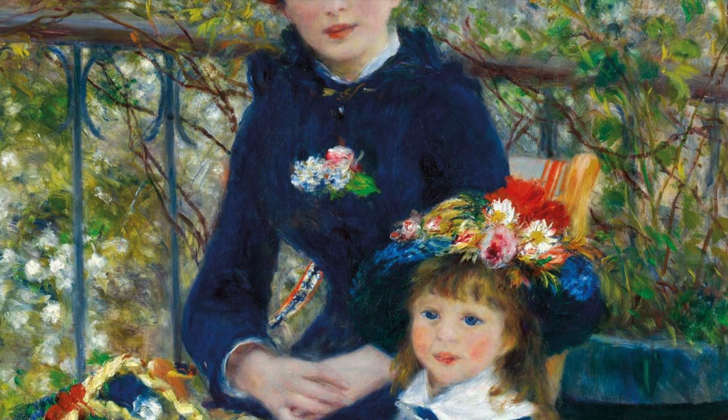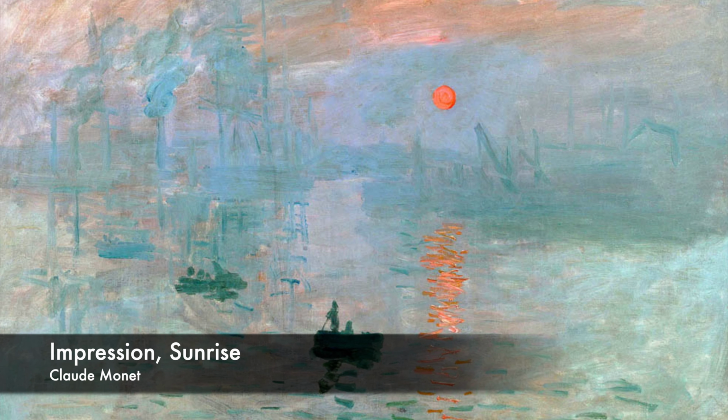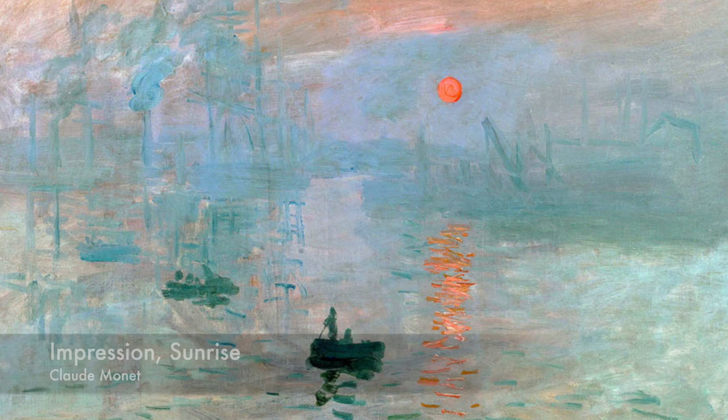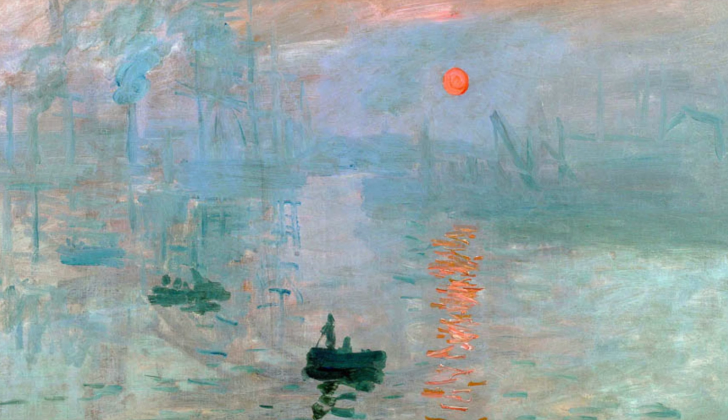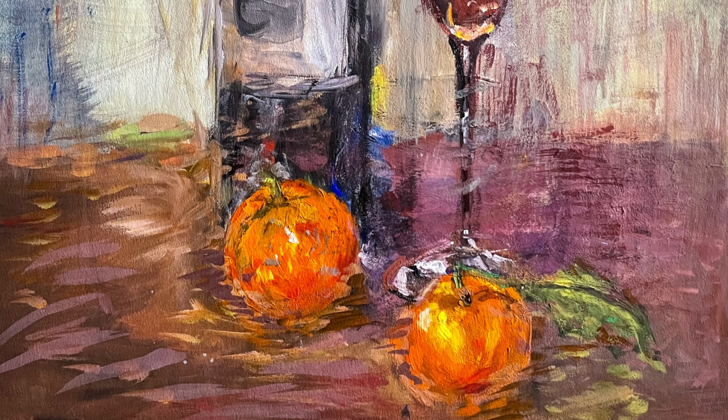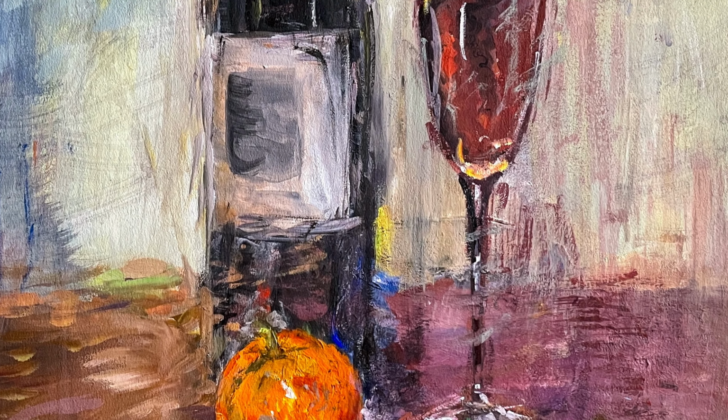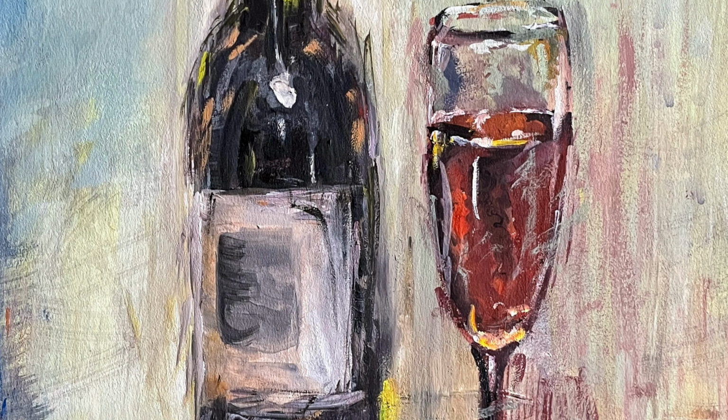Artists would use smaller brushstrokes that represent the light in a different way. The goal of Impressionism was not to paint as realistically as possible. In the second wine painting, we use looser brushstrokes to represent the light source.